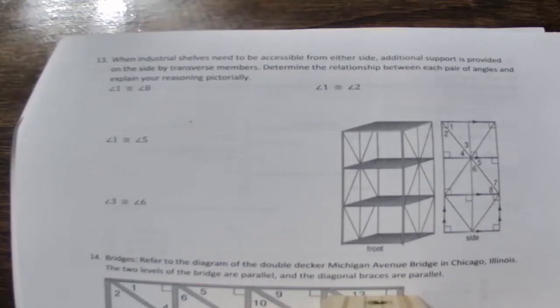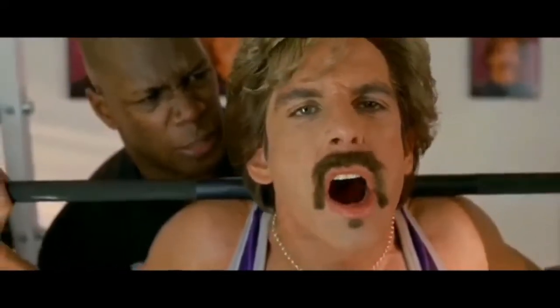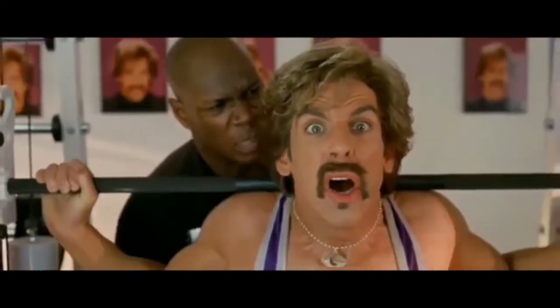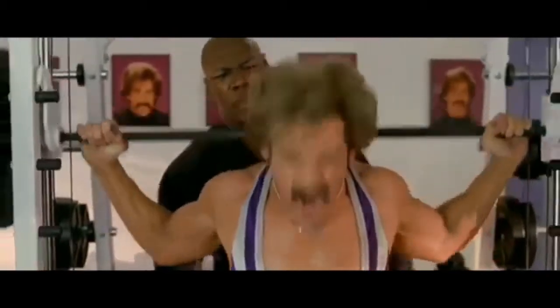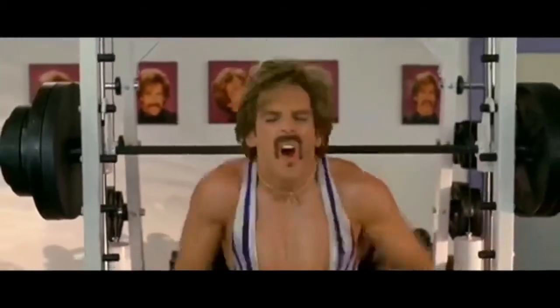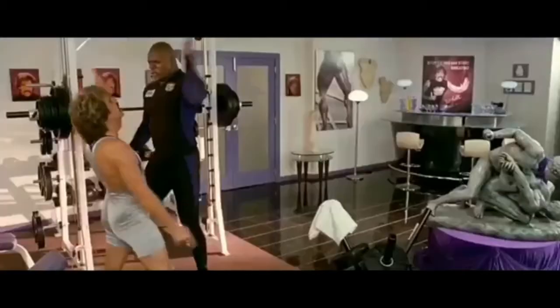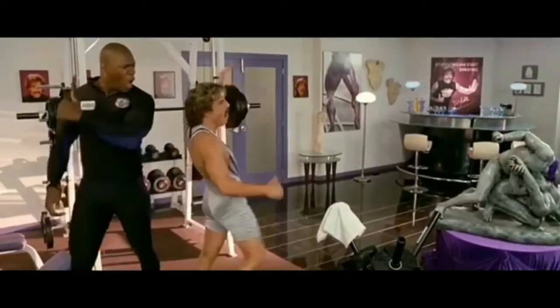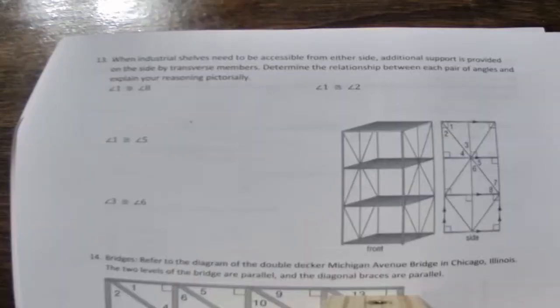So I am going to go over just one more problem. On this one, it's going to be page 13, number 13. When the industrial shelves need to be accessible from either side, additional support is provided on the side by transverse members.